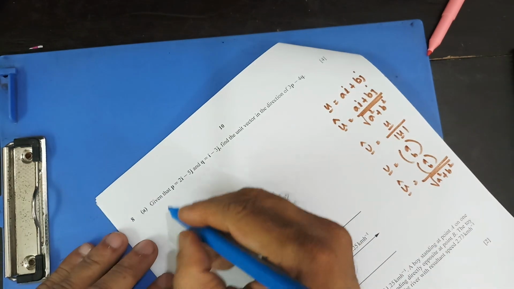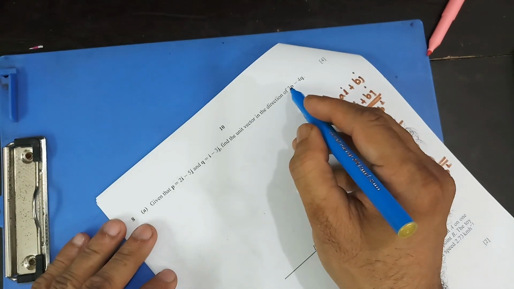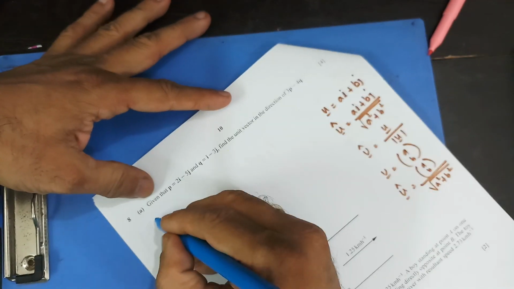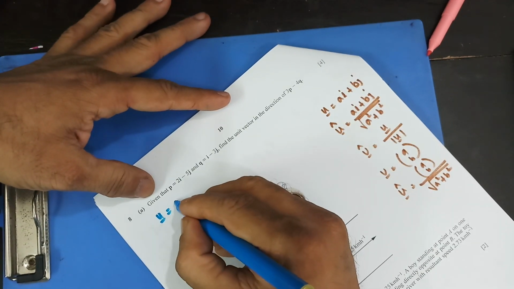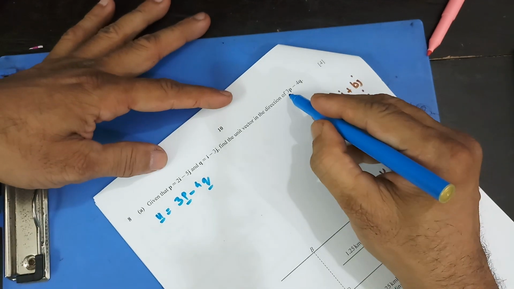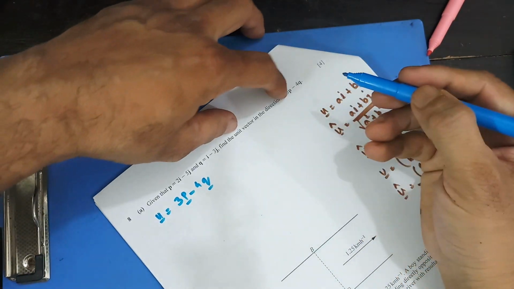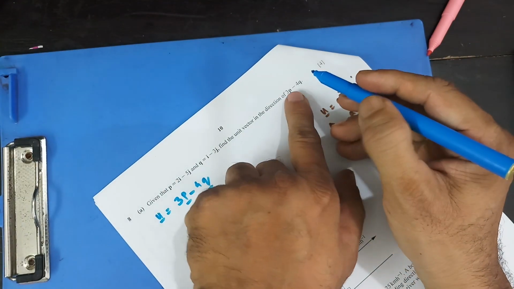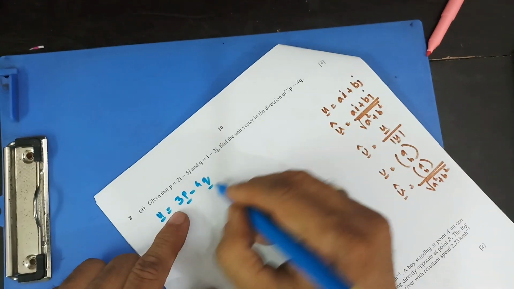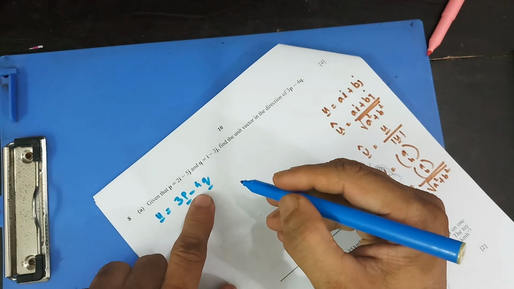So this is what we're going to do. Now, the unit vector of that one. Let's take this one as U. So U is going to be 3P minus 4Q. They can write this vector in bold to separate it from the constants, but we cannot write bold, so we always put a bar underneath.